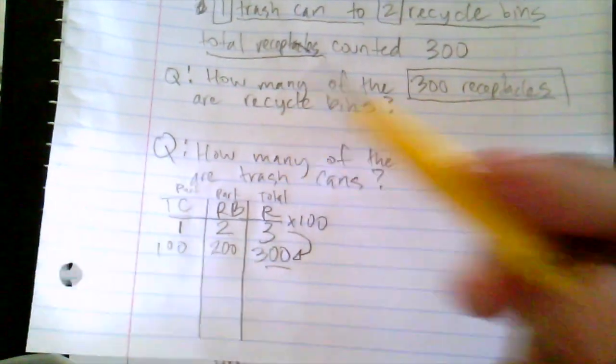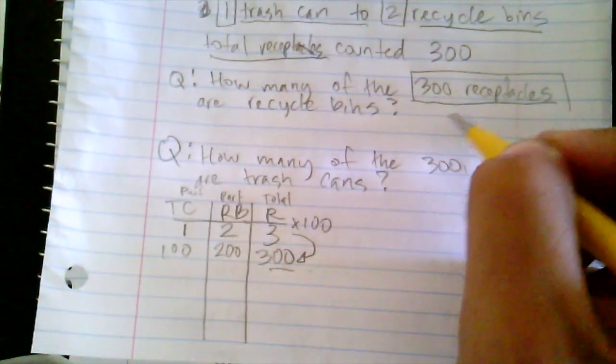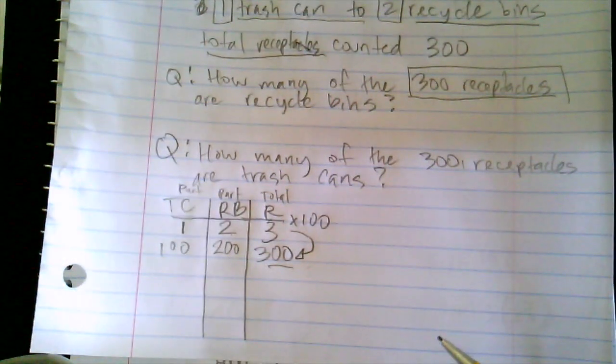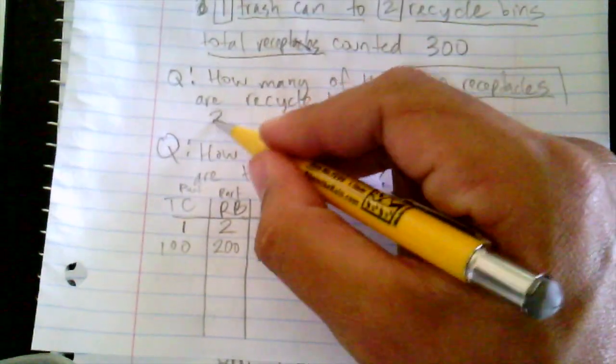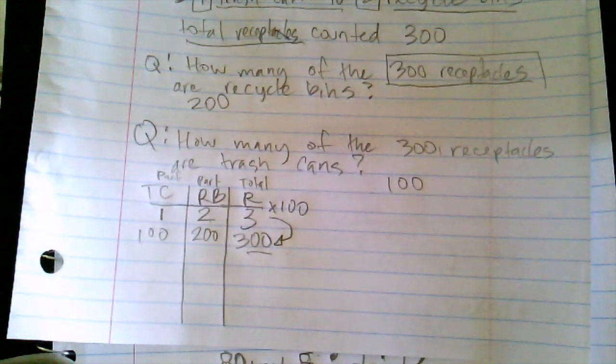And so we now have the answer for all of these questions. The total number of recycle bins, or how many of the receptacles are recycle bins, is 200. And the total number of trash cans is 100. So this is an easy way to solve it using the equivalent ratio table.